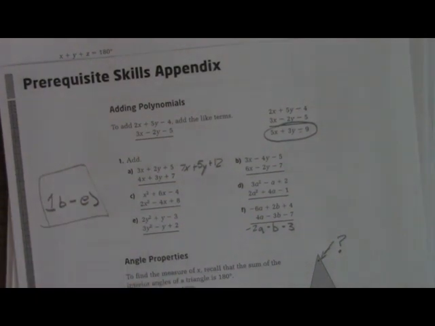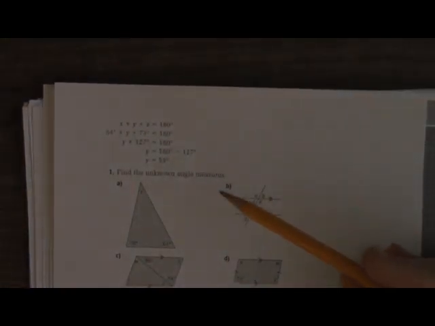All right. So the only thing you need to do for that page is this, as we did everything else. Go to the next section. Okay, let's look at this. Find the unknown measures.